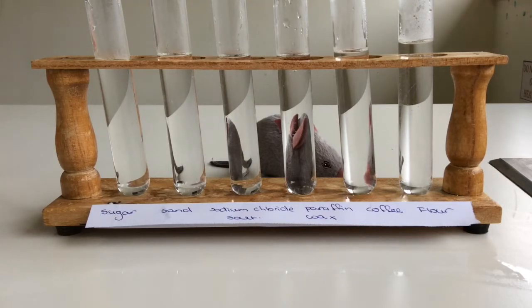So well done. You're going to watch me do a little experiment on soluble and insoluble substances. We're also going to use the terms solution and suspension. Hopefully you've all got the worksheet there, so that you can write down your observations.